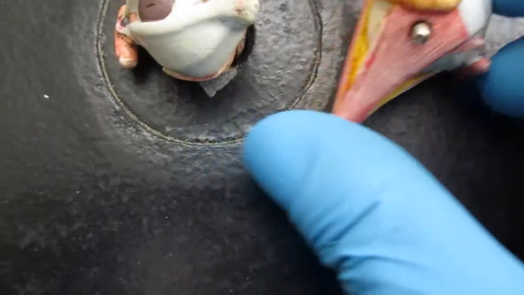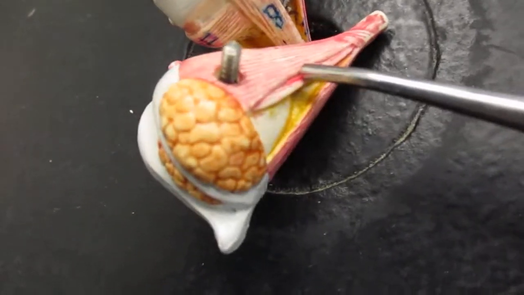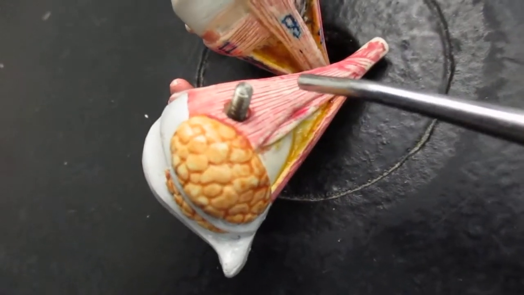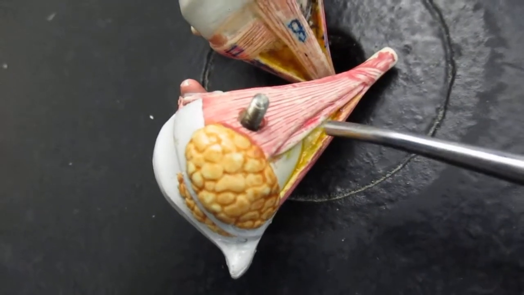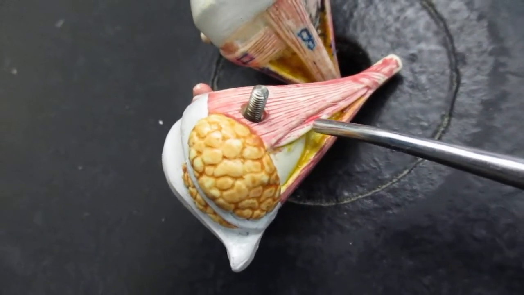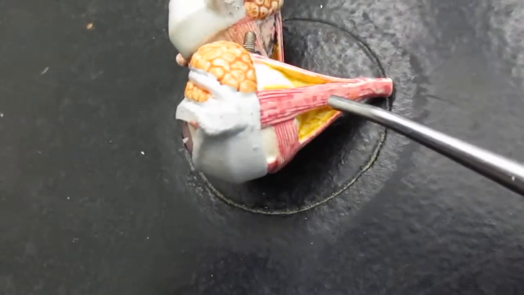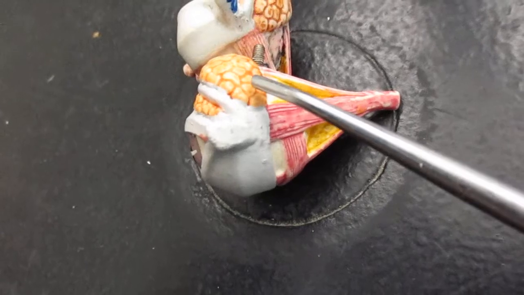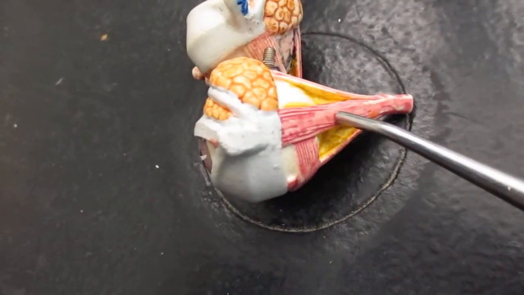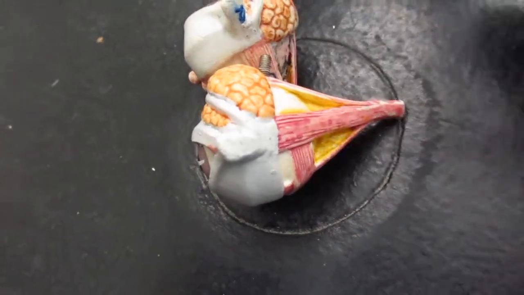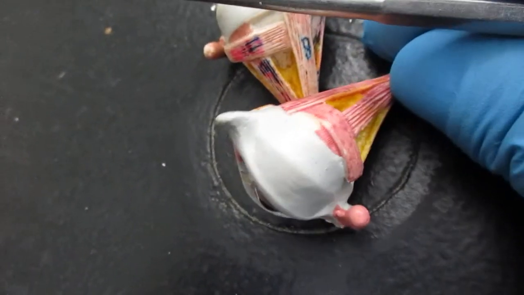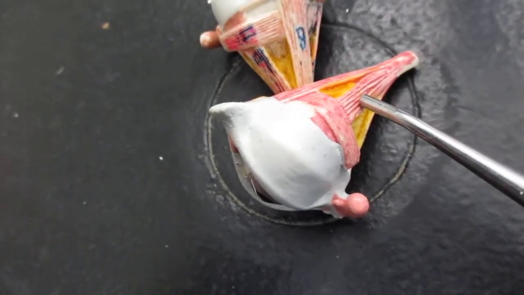Now, there's a muscle underneath that called the superior rectus muscle. This muscle right here, underneath the levator palpebral superior muscle, would be the superior rectus. This muscle right here on your lateral side, this is the lateral side because you have your lacrimal gland. This is the lateral rectus muscle. And then this muscle right here on the inferior side would be the inferior rectus muscle.